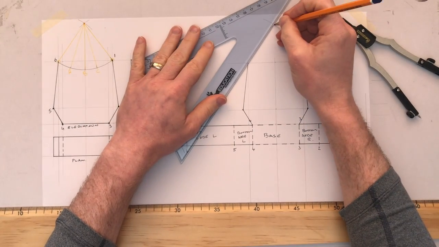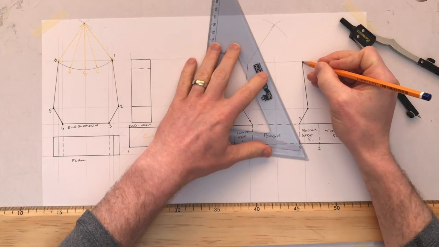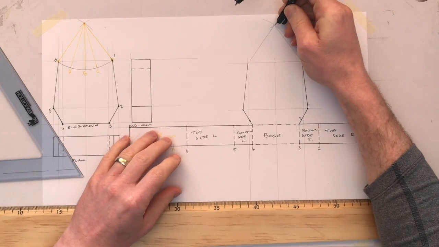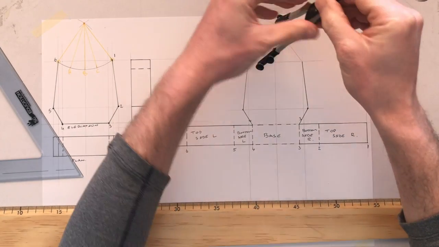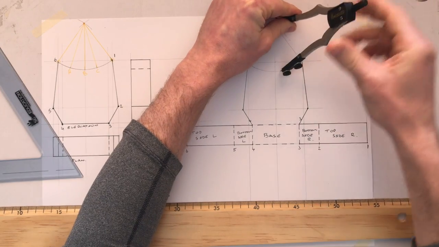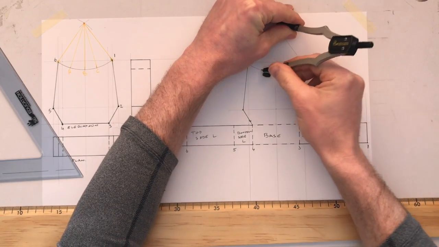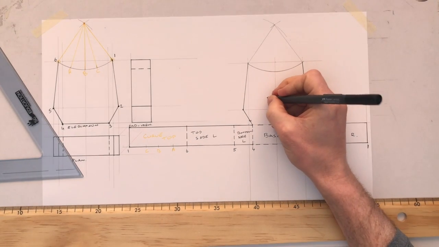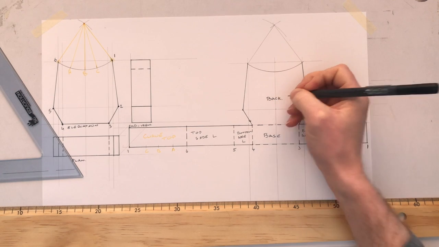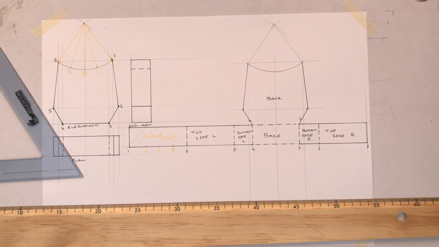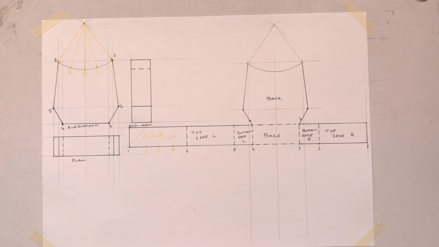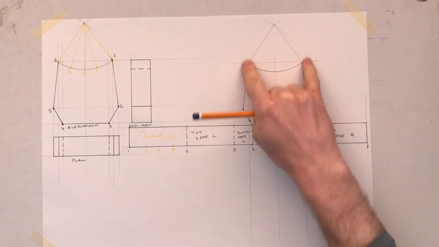We were able to join those back to know where the curve started and stopped, and point the compass on our new center, open it all the way up, and we're going to draw our arc all the way around. Okay, that is the back of our development done then, and all we need now to do is go ahead and draw the front. It's going to be the exact same way as we drew the back, it's just in reverse. Now already we've got the base, we've got the top lines, the 70.